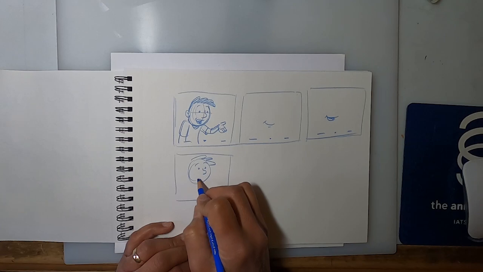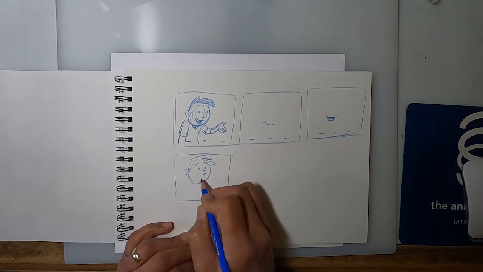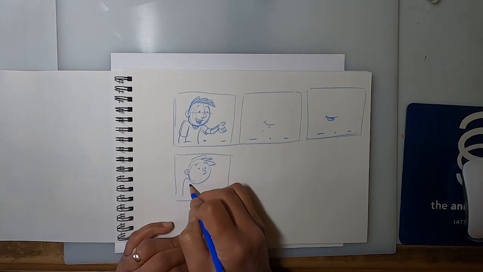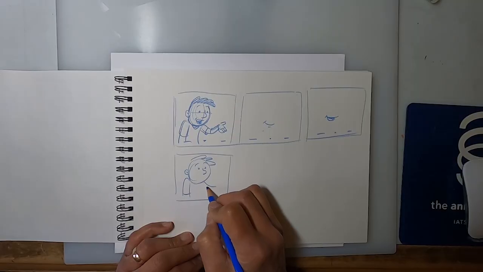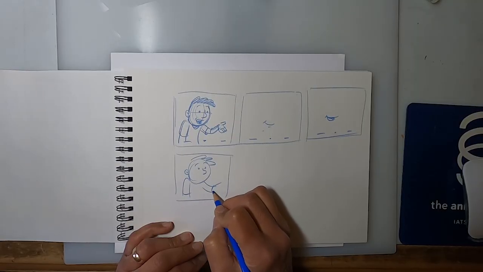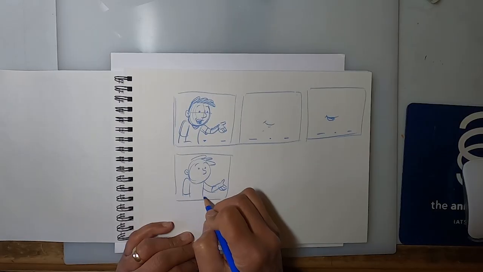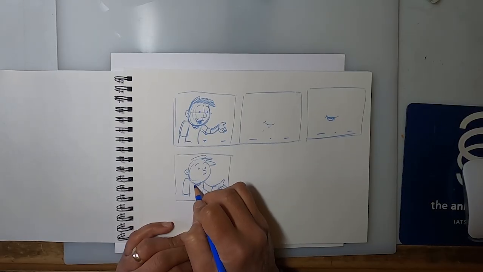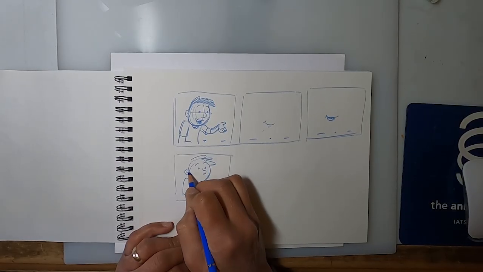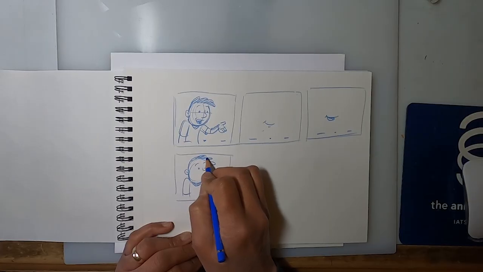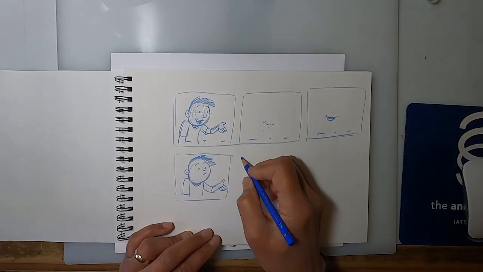And his nose, but no mouth, because the mouth is separate. So that's basically the difference between full and limited animation. It's all money.